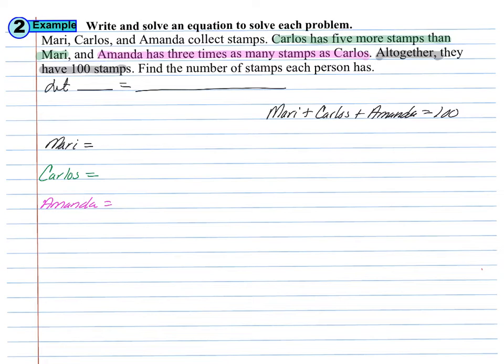So we're going to go back and read this one more time and see what we can find. It says, Mari, Carlos, and Amanda collect stamps. That doesn't give me any information. It just tells me the 3 people. The second sentence says, Carlos has 5 more stamps than Mari.